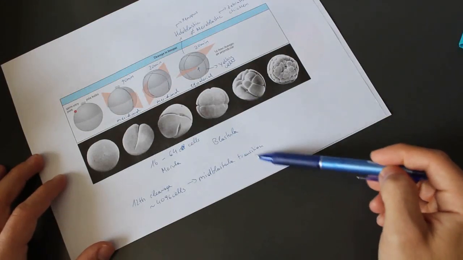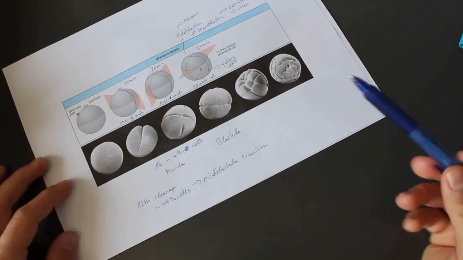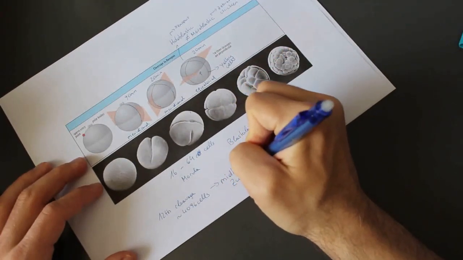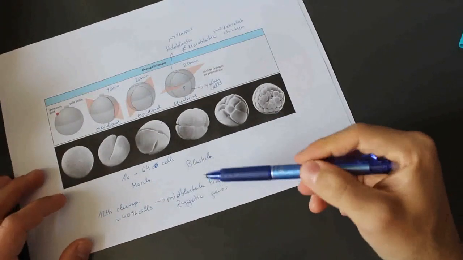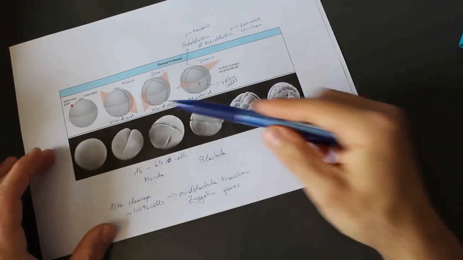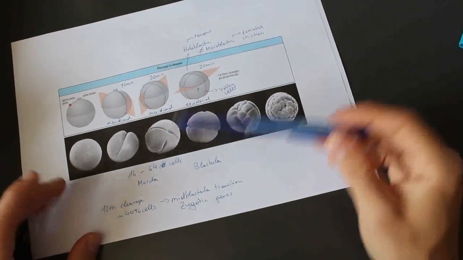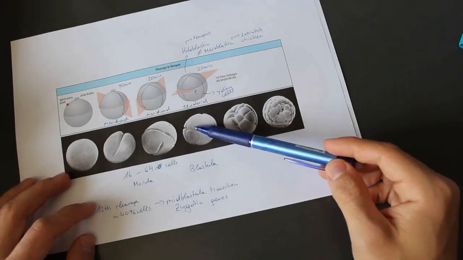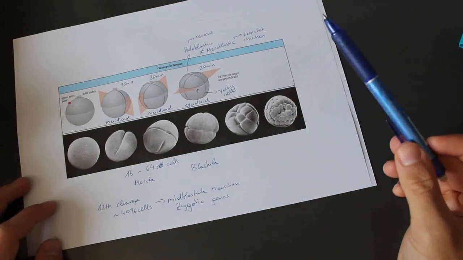All right, and what's important here is that zygotic genes are now turned on. Before that, you would only have maternal genes, or maternal proteins actually, that were inside the oocyte and are still in the embryo now. But now the whole embryo starts to produce its own proteins, and the maternal genes just lose their importance.